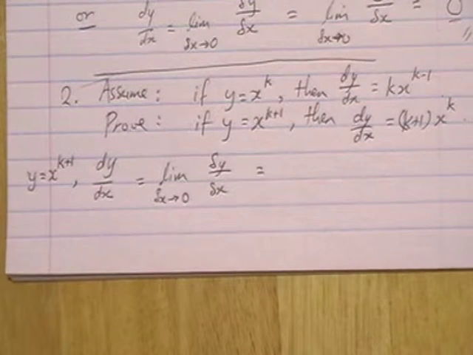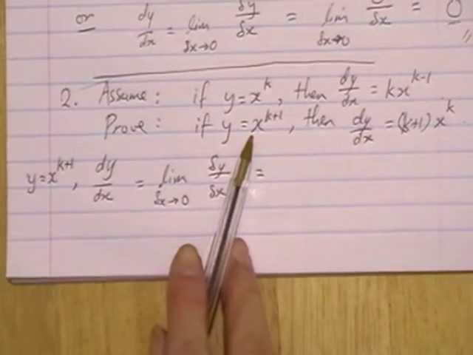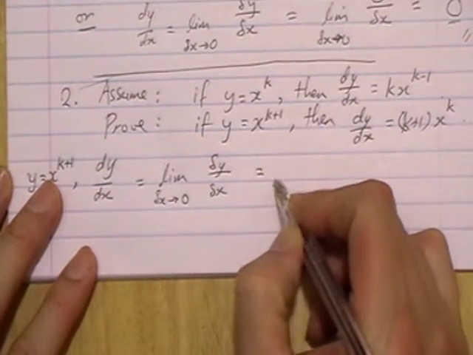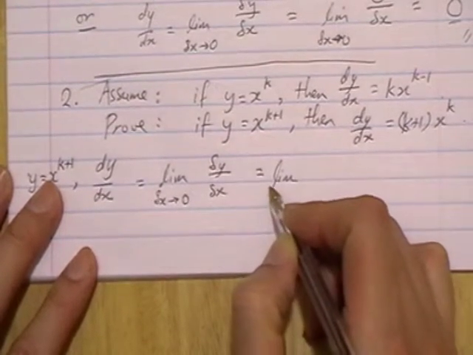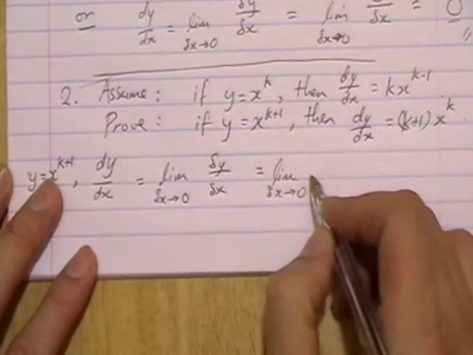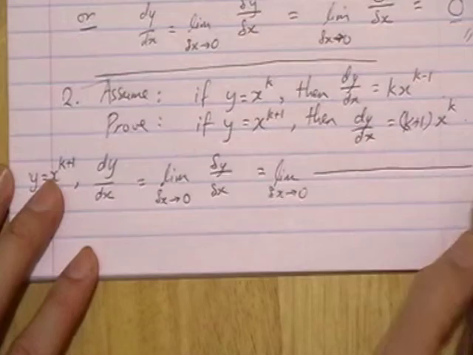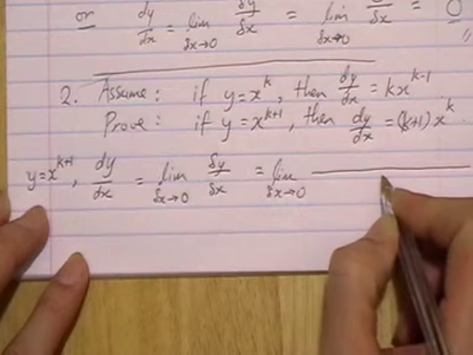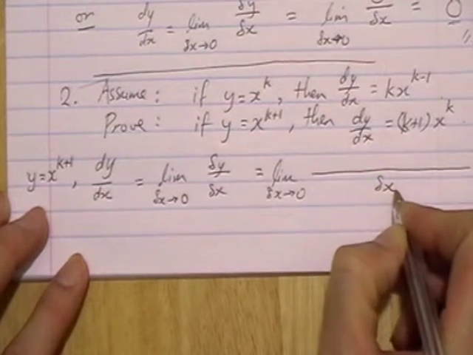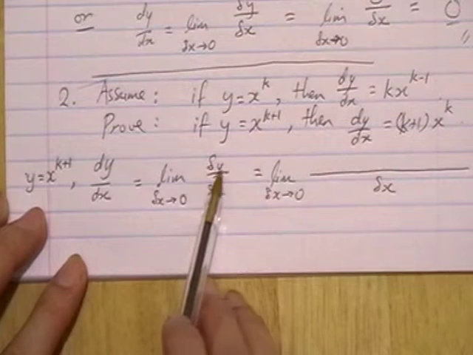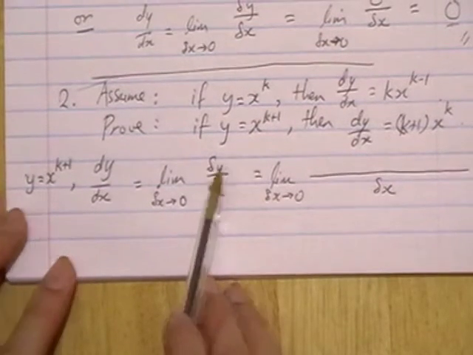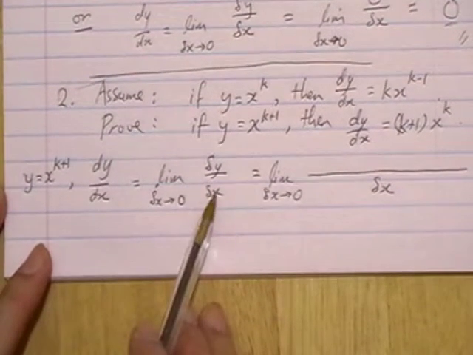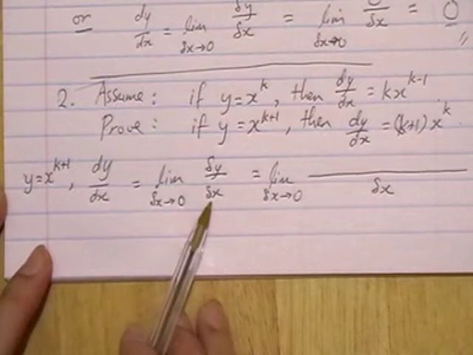Now I want to substitute this function for y into here. Draw a long line for what I want to substitute. The delta y is the change in this function when x is increased by delta x.